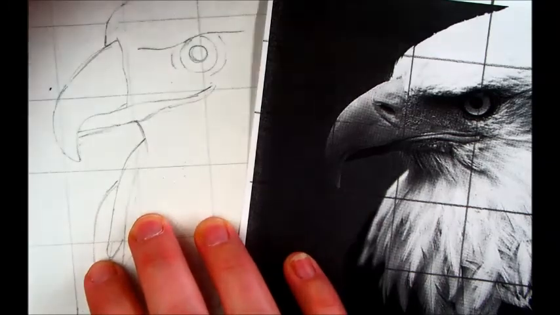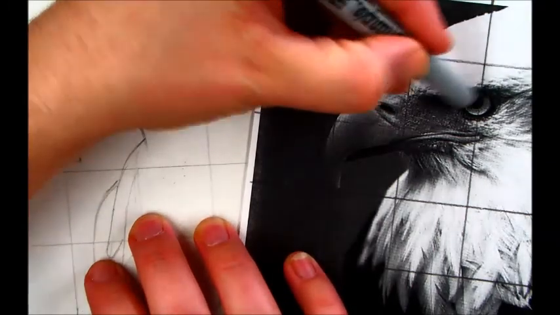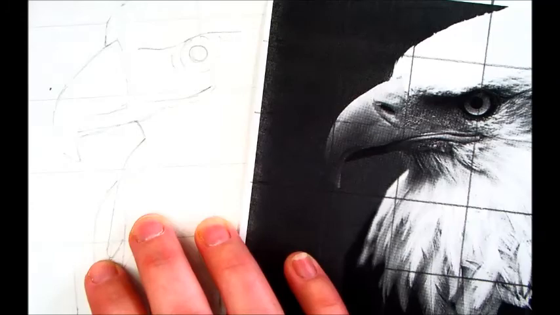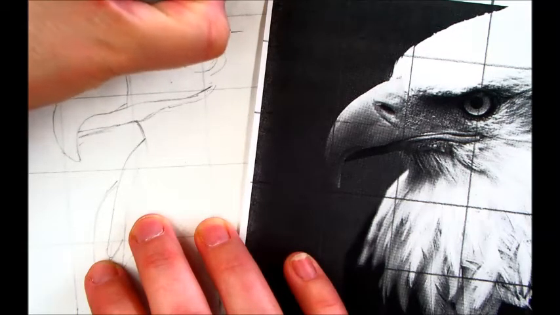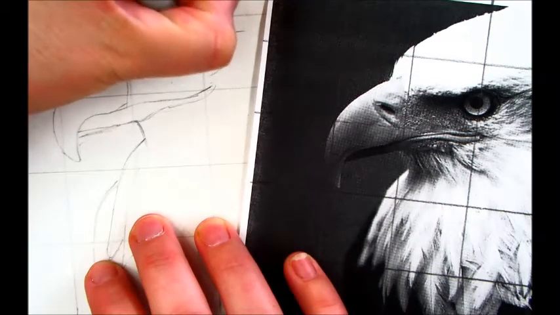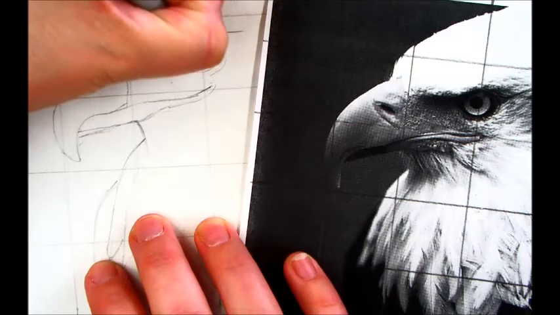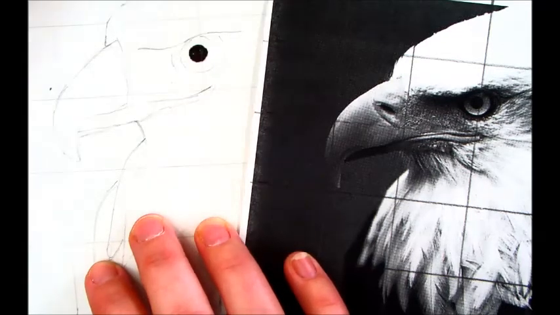Okay, so this pupil and around the outer edge of the iris is pretty dark. It's black. So I'm just going to go ahead and stipple this in. Careful not to outline anything. Notice I'm not doing any straight lines or continuous lines. This whole drawing is going to be composed entirely of dots.